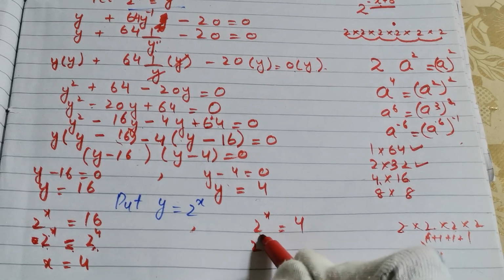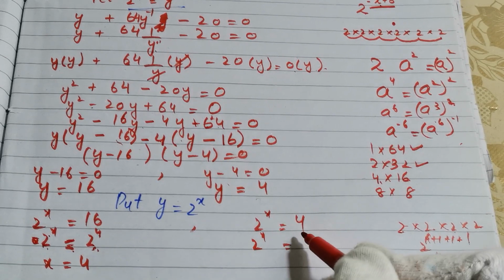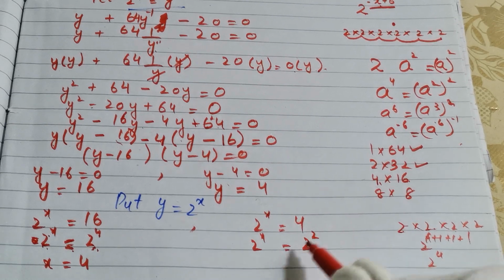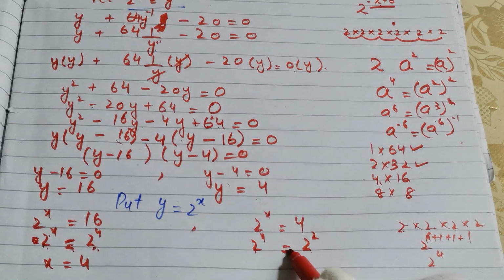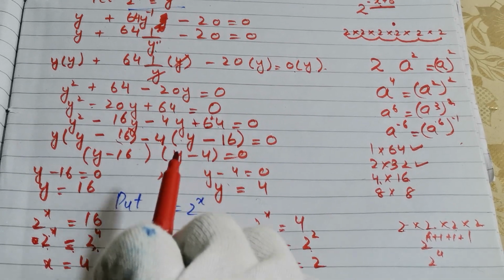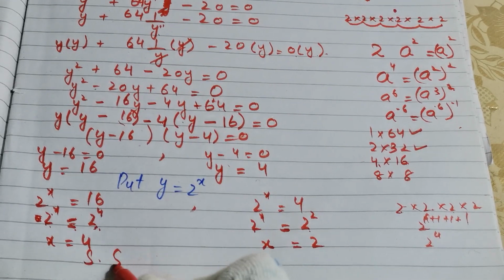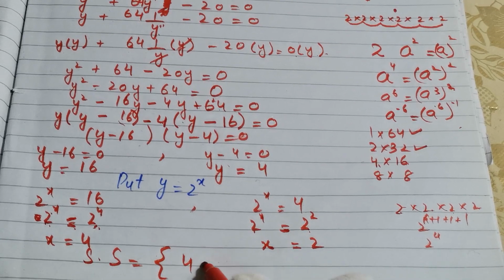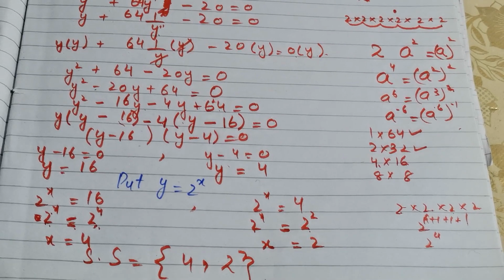Now 2^x = 4. How does 4 come? 2 raised to power 2. Now both bases are equal, so the powers are also equal. x is equal to 2. So our solution set becomes 4 and 2, which is our required solution.